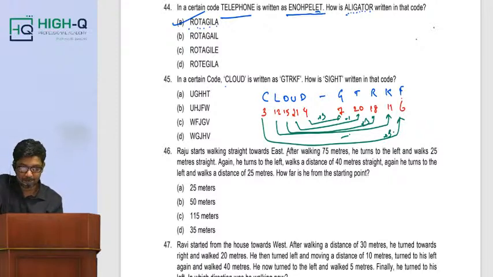So sight, S, I, G, H, T. What exactly is the numerical value of these alphabets? S is 19, I is 9, G is 7, H is 8, T is 20. So here what is required, my dear?